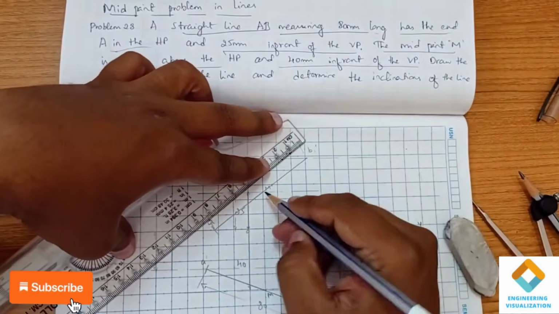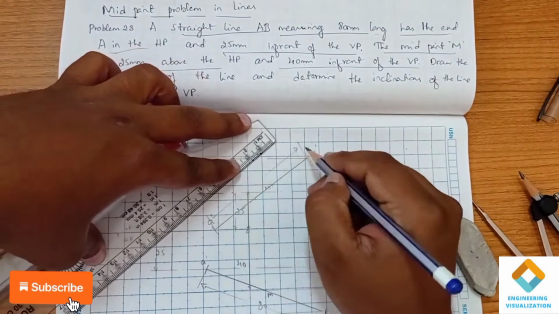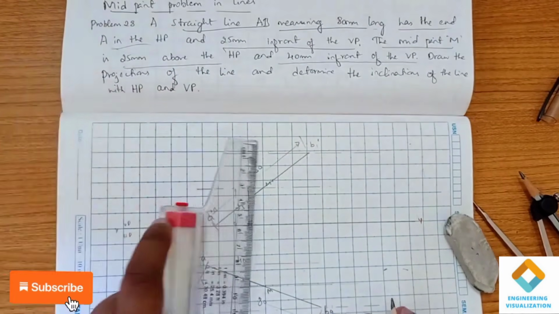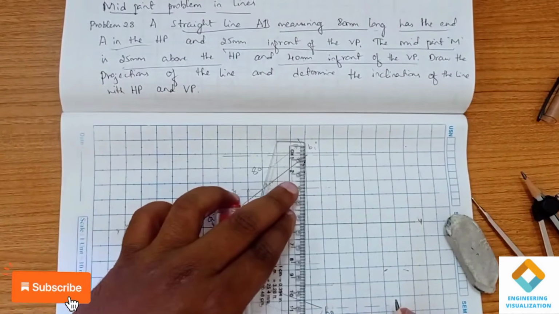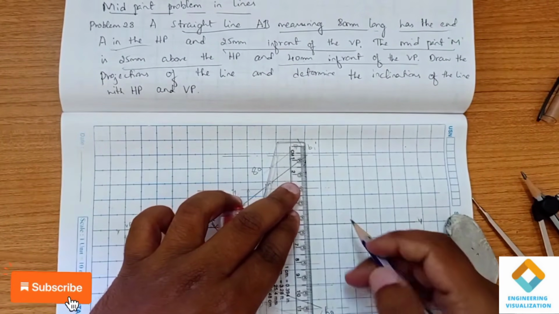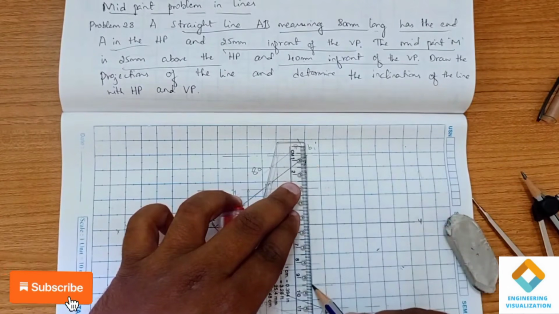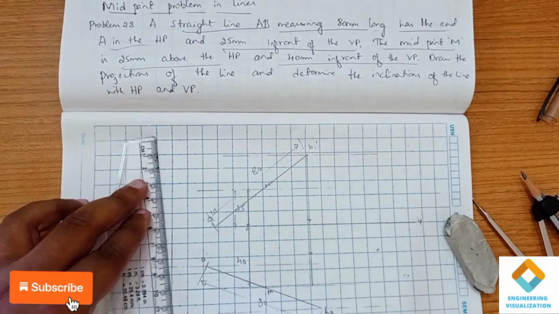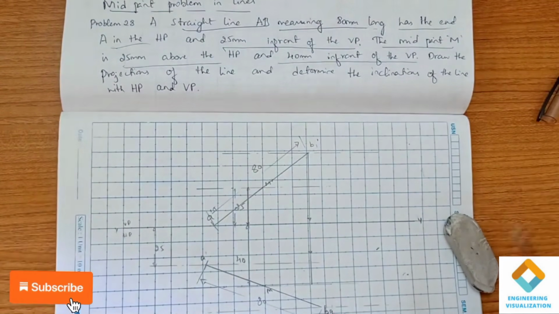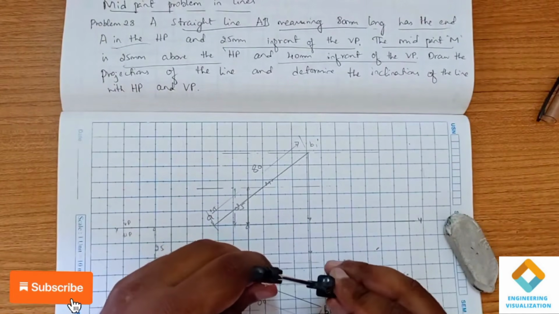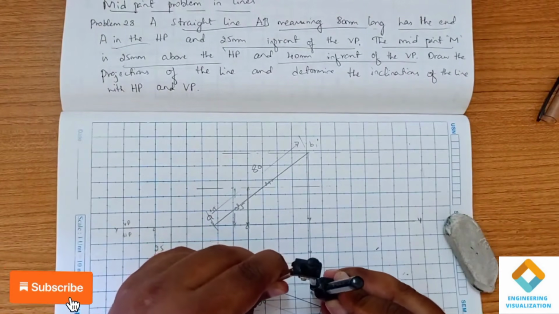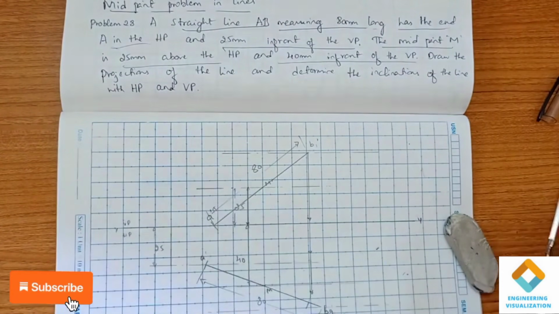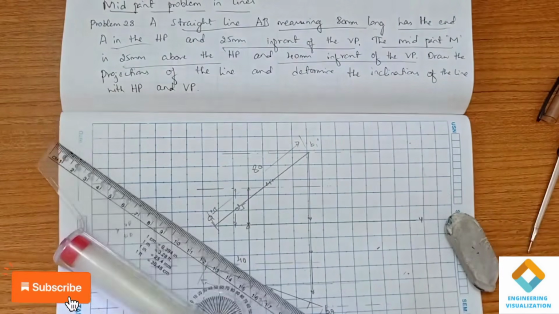So now we have to find out the upper end length. So how to draw the upper end length? Here we have to project it downward till the locus of M. So we have to project it downward by taking this length. Measuring this length here, we have to cut the arc, till here.